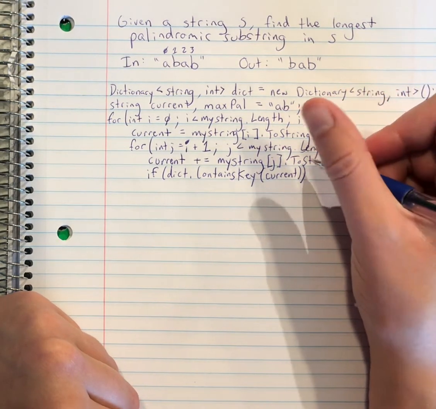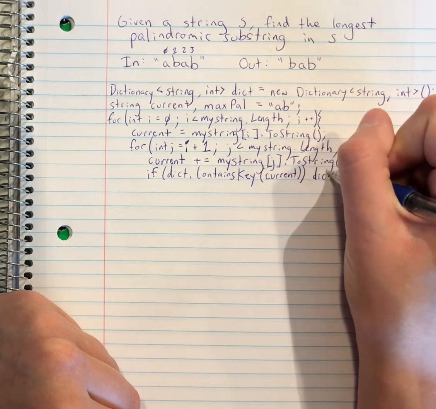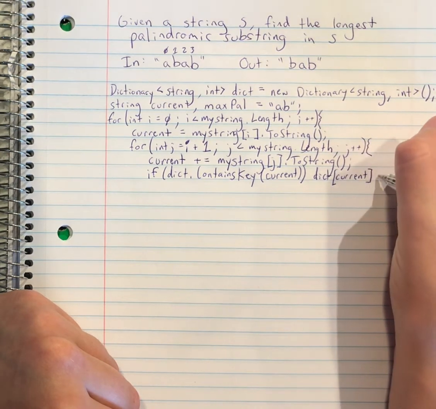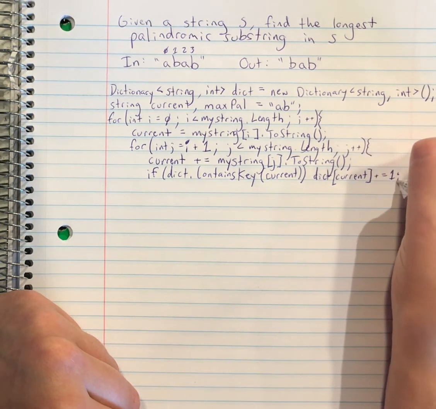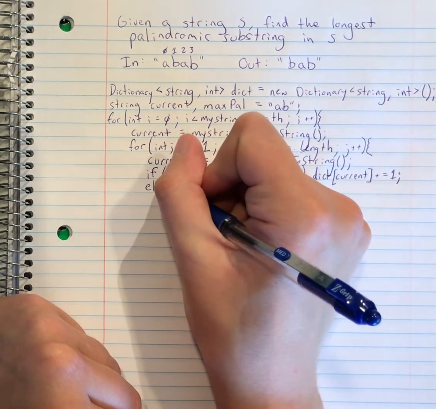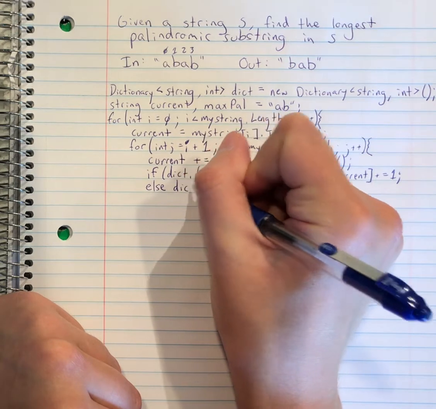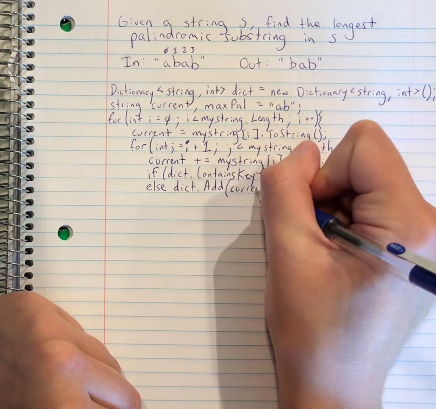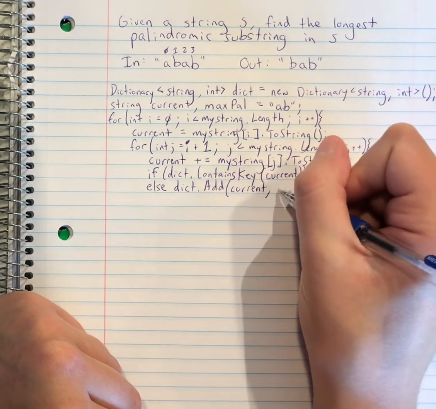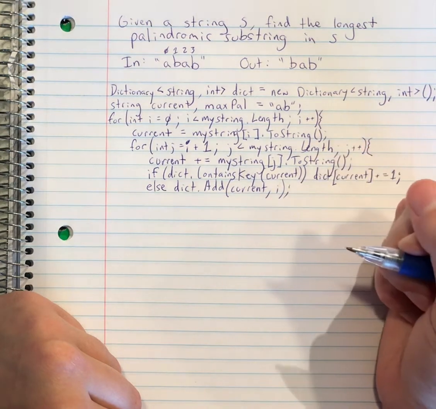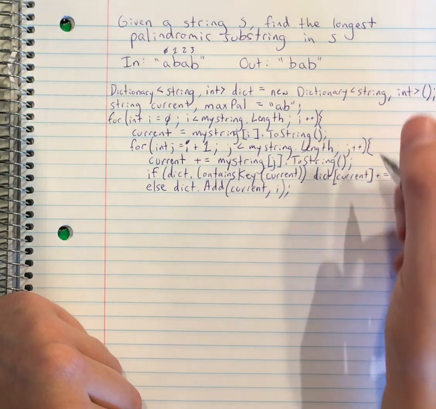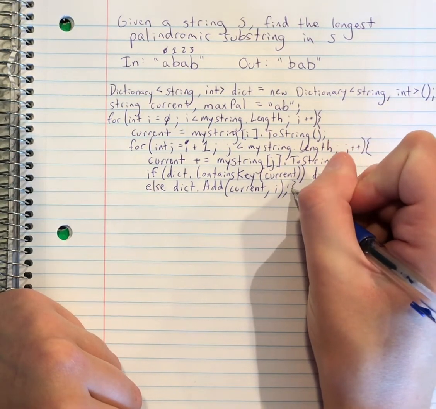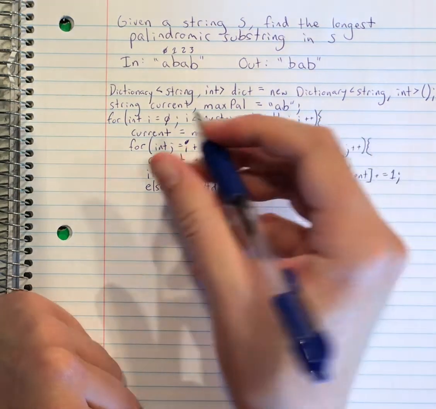If it's already in the dictionary, we'll increment 1 to the value. Else, we'll add it. And we're done with that for loop. And we're done with this for loop.